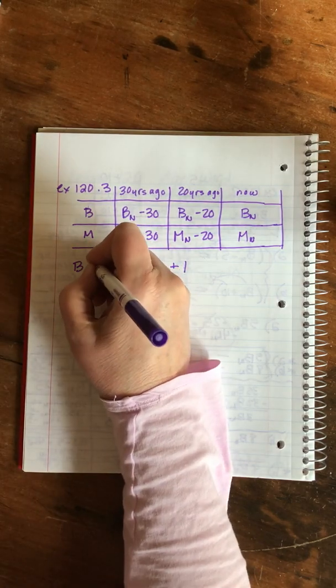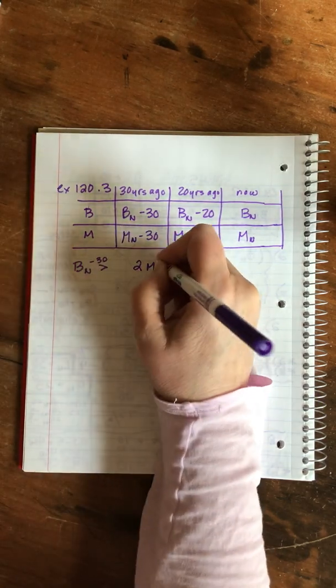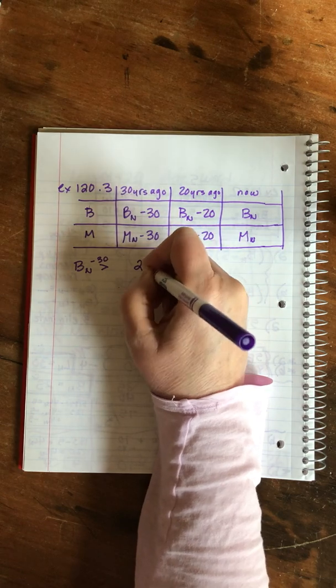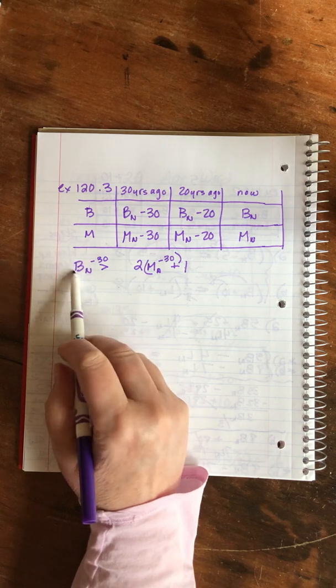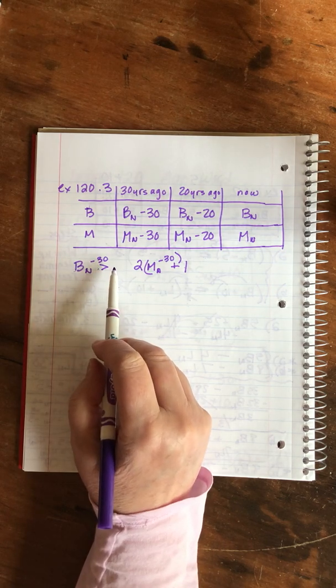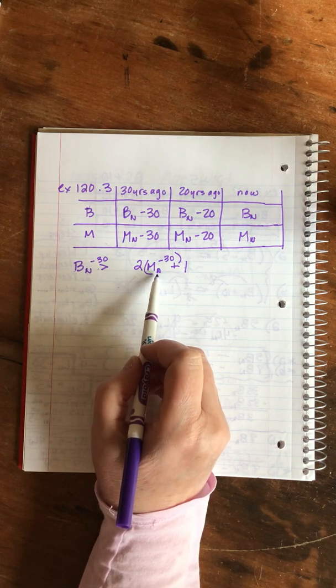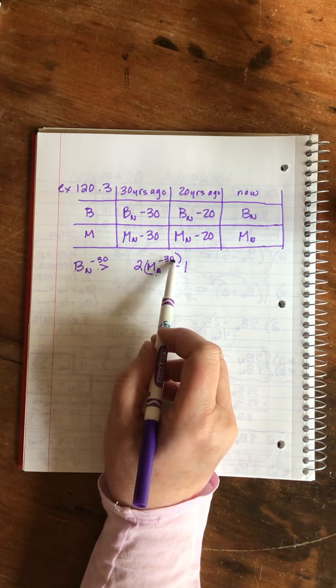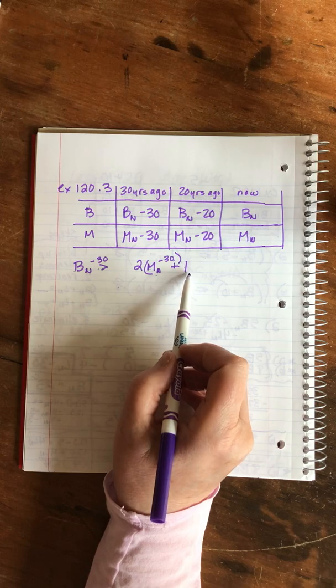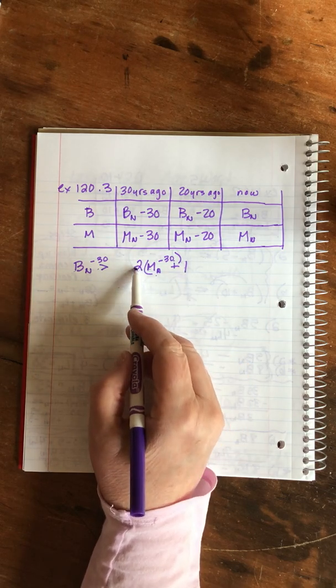So this should be minus 30, and this should be minus 30, and then I put parentheses around it, right? 30 years ago, Barbie is older than Mary. That's her age then. She's 1 year older than twice Mary's age.